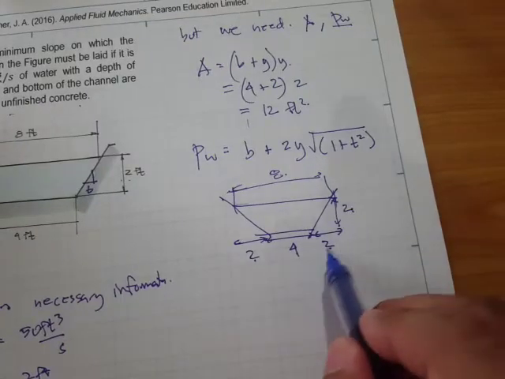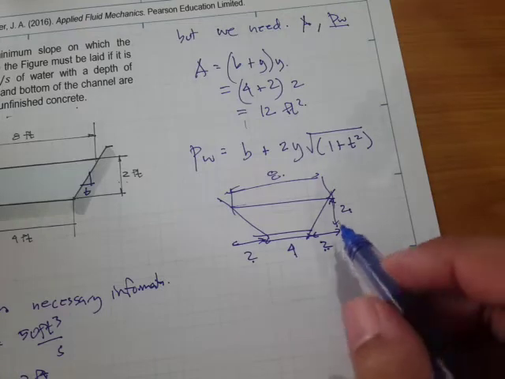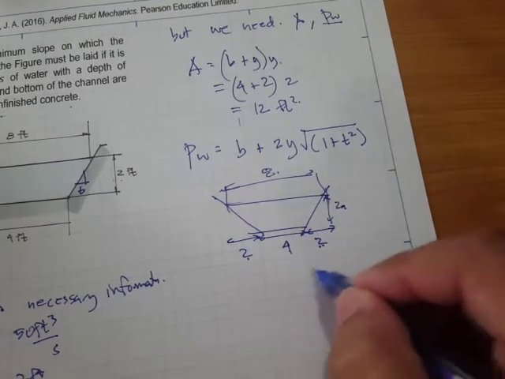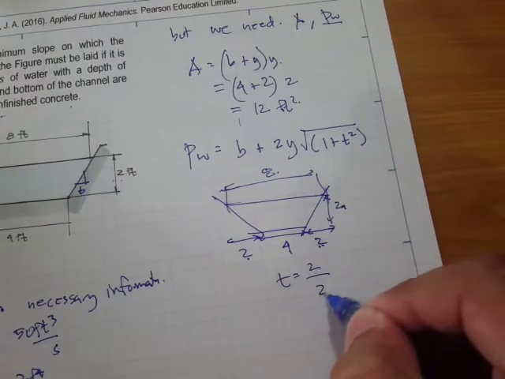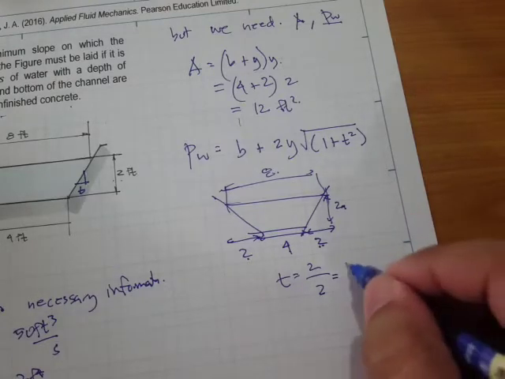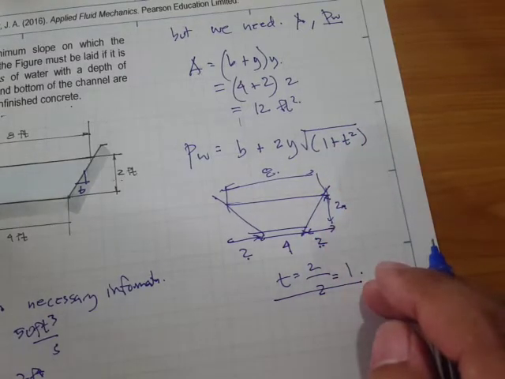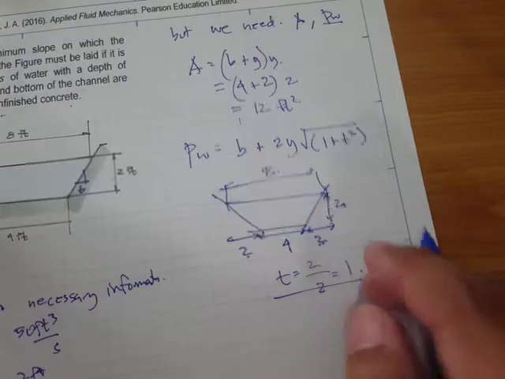So 2 over 2, this is just actually our t, this vertical. So t is just equal to 2 all over 2, then that just means it's just 1. So our t is 1.